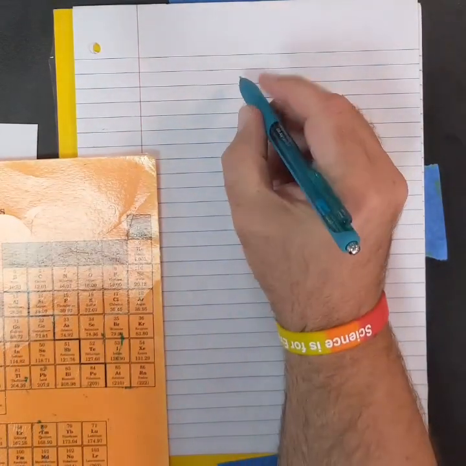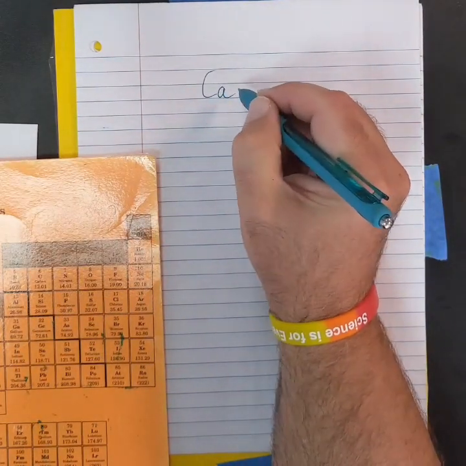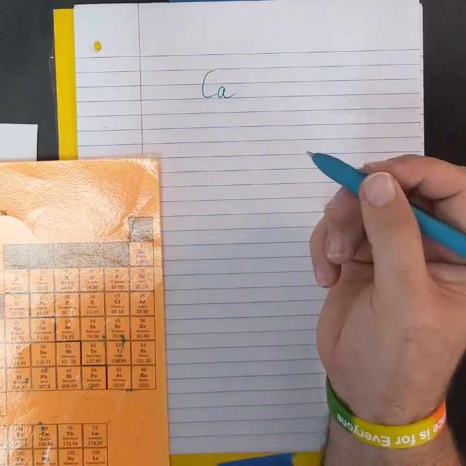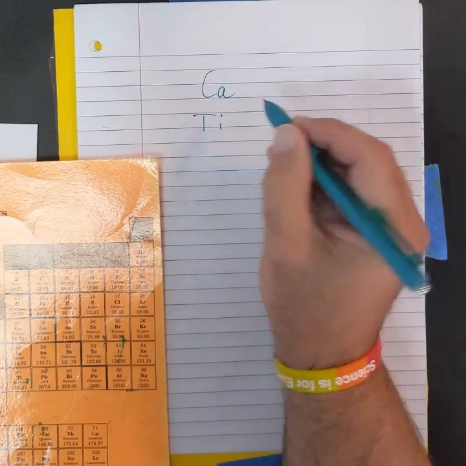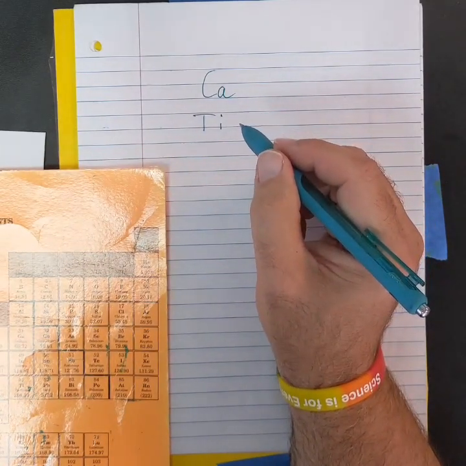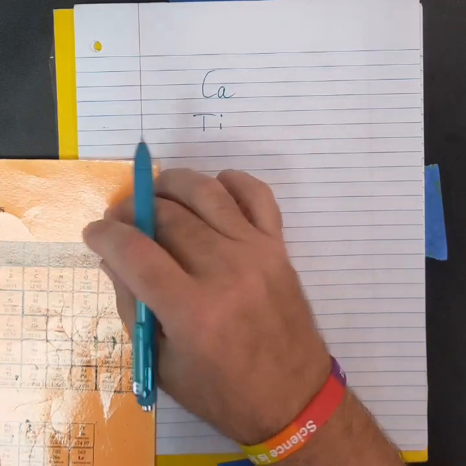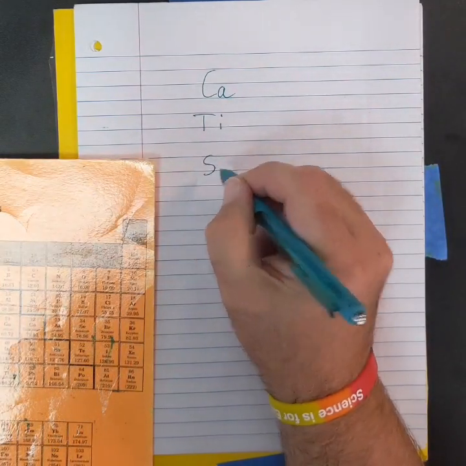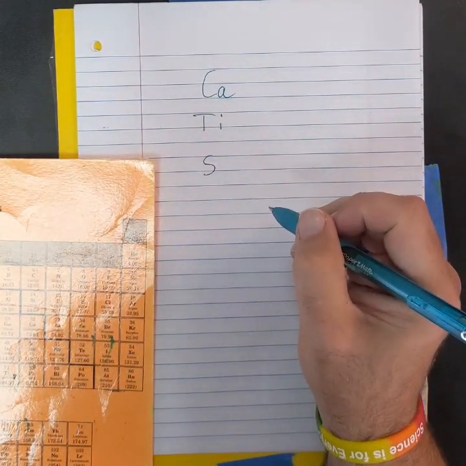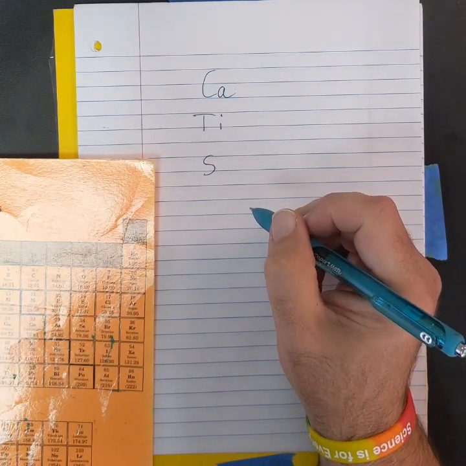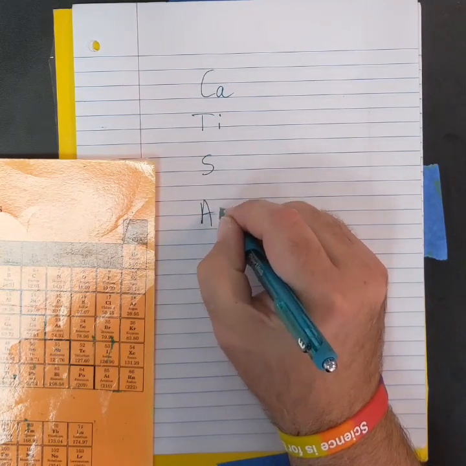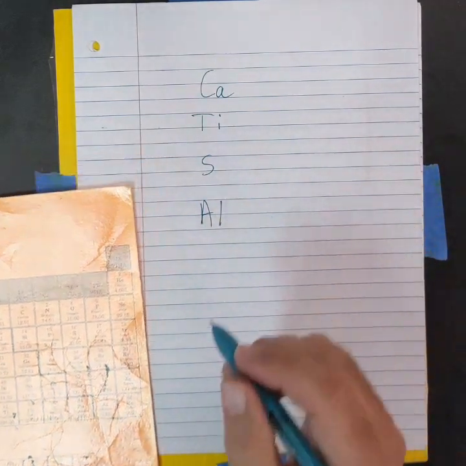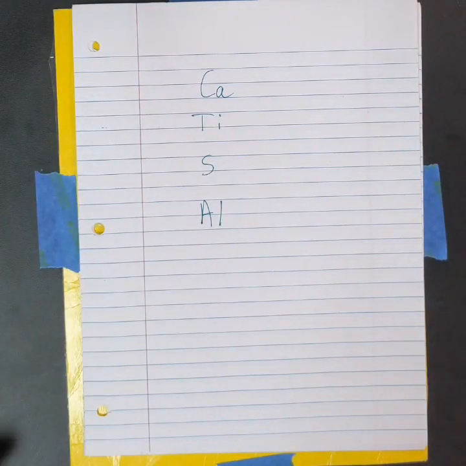So calcium, and let's do titanium, and let's do sulfur, and let's do aluminum. All right, so do those as practice and let me know what you get.